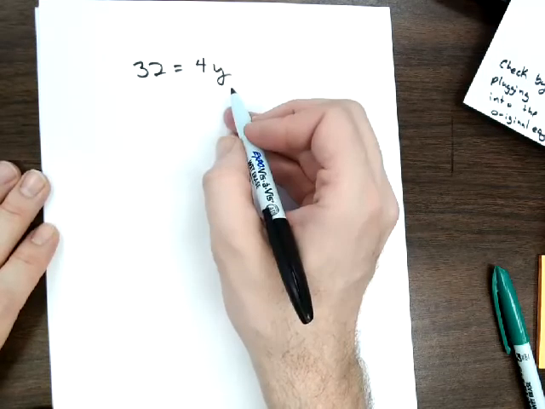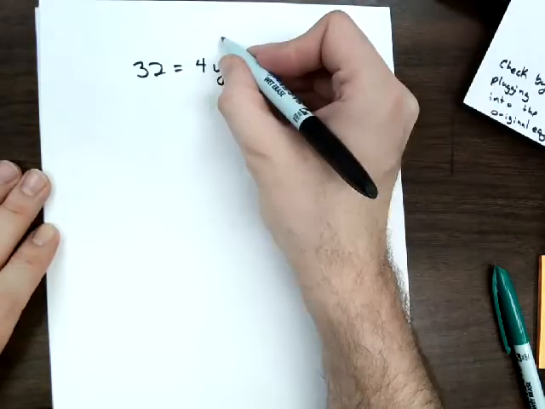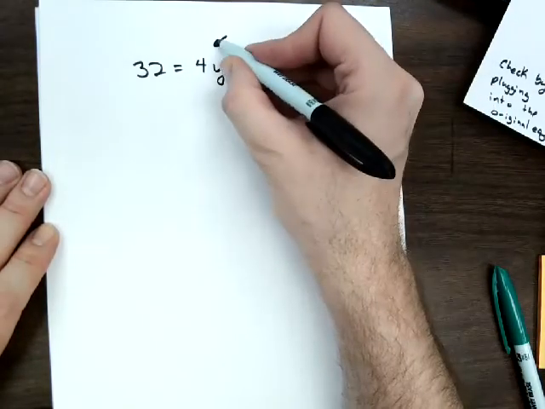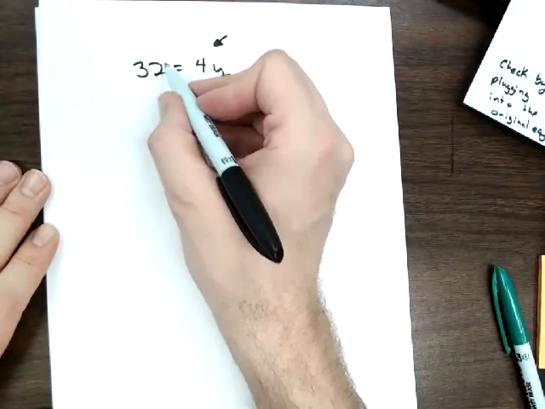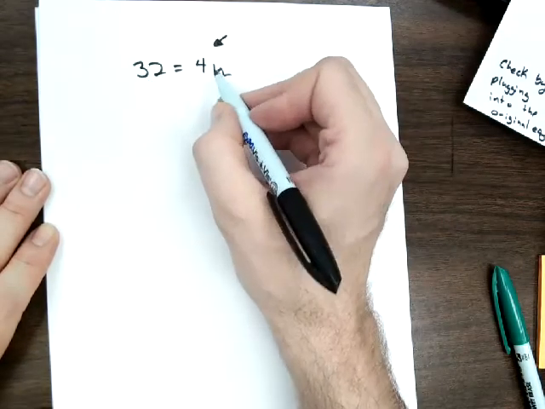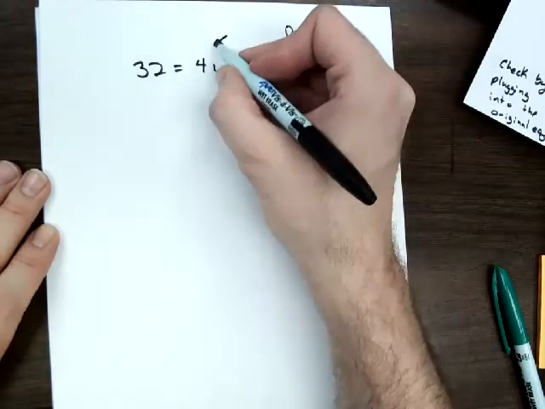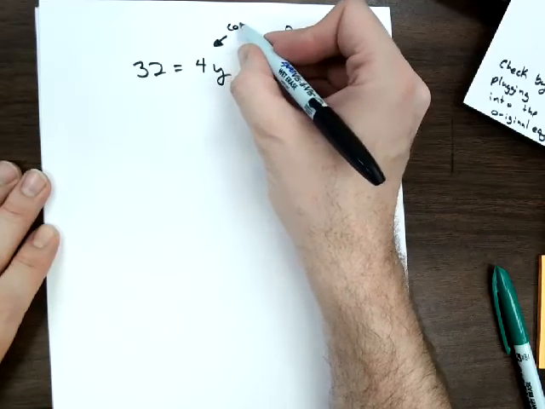We're going to divide to get our variable by itself. So we're going to divide by this number. We're not always dividing by the big number, we're not always dividing by anything else. We're going to divide by the number attached to our variable. And by the way, this number is called our coefficient.